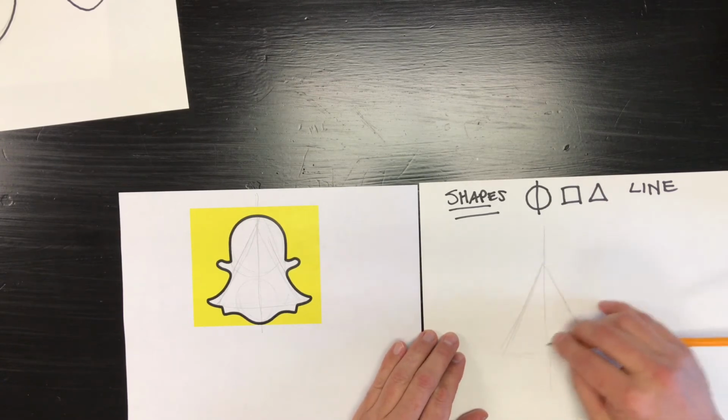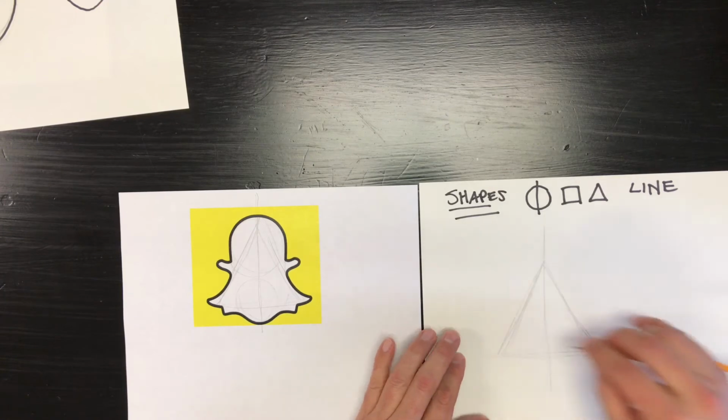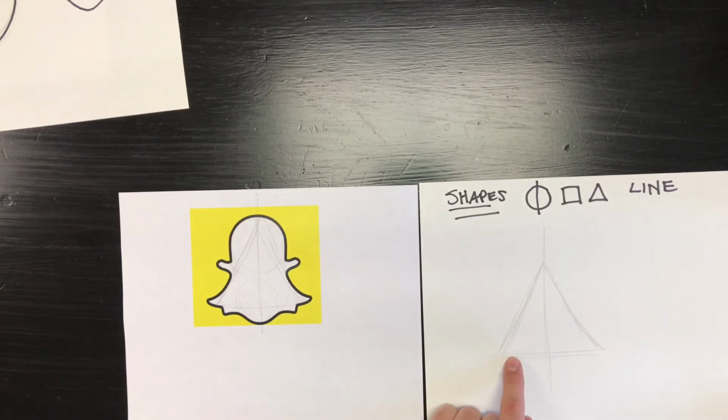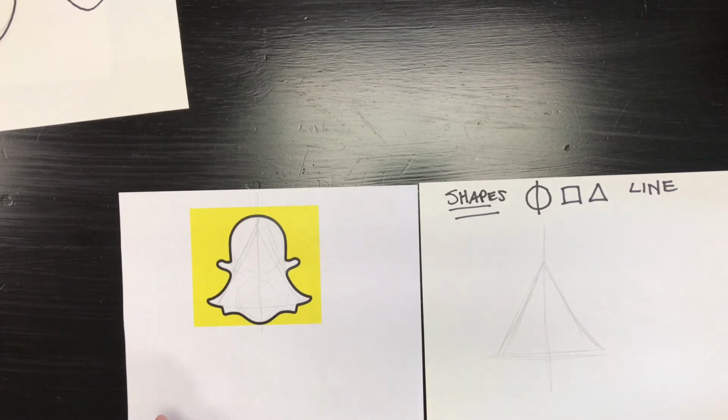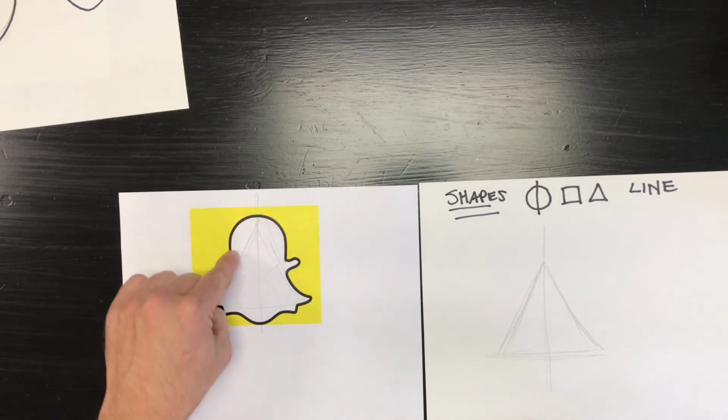Now, I am drawing lightly, so it's easier to correct. You notice I have 3 or 4 different sketchy lines here. I'm drawing very loosely with my arm. That doesn't matter. Don't worry about perfection right now. We can fix that later. So there's my triangle.